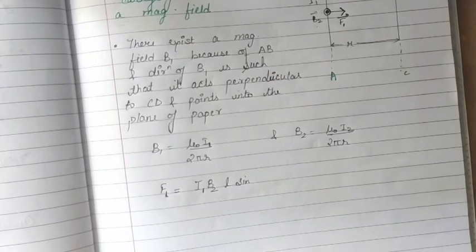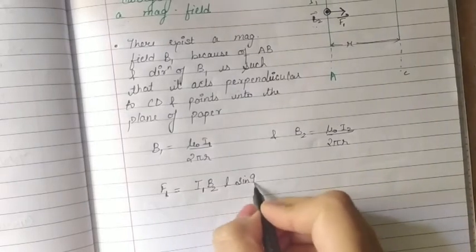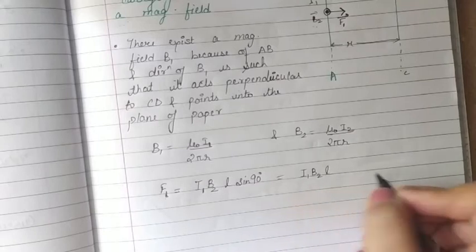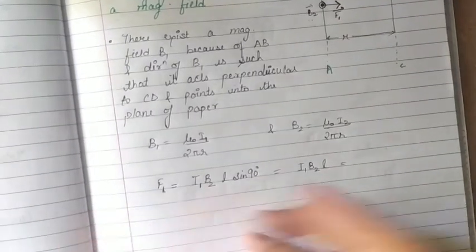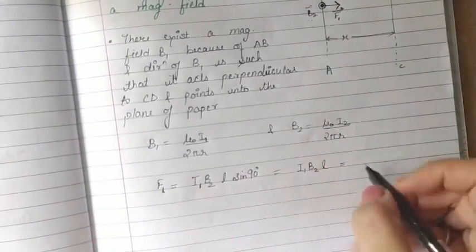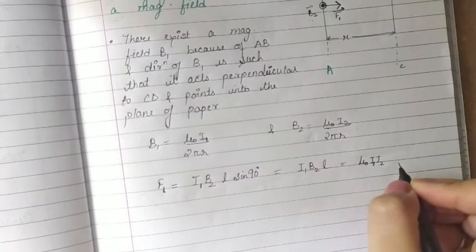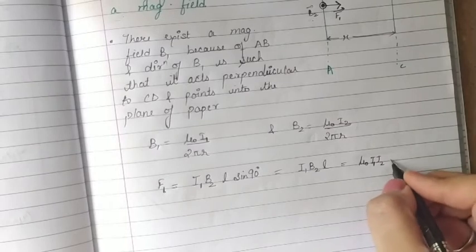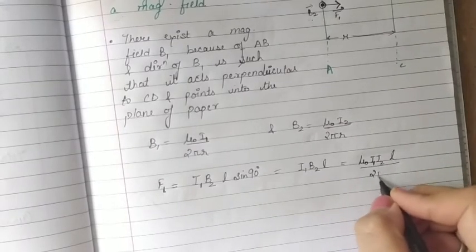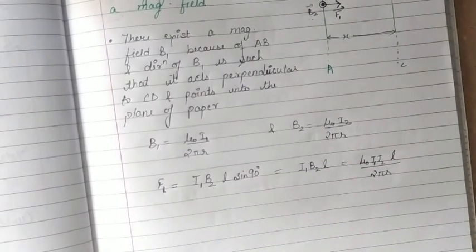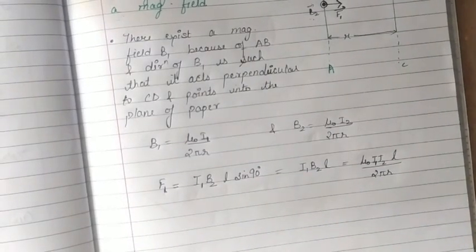Theta is the angle between the length and the magnetic field, and we know that the magnetic field is perpendicular to the wire, so it will be sine 90. So it is I1 B2 L, and putting in the value of B2, we get mu naught I1 I2 L upon 2 pi r. So this is the force F1 that acts on the conductor AB.